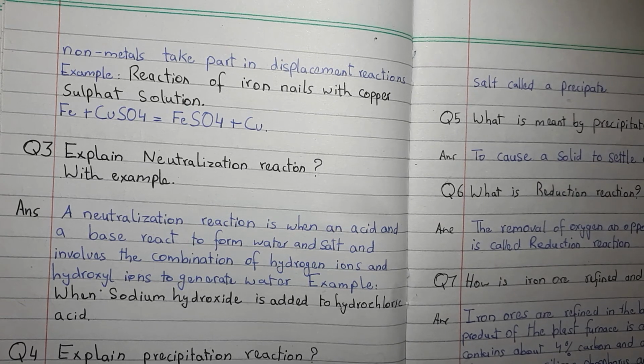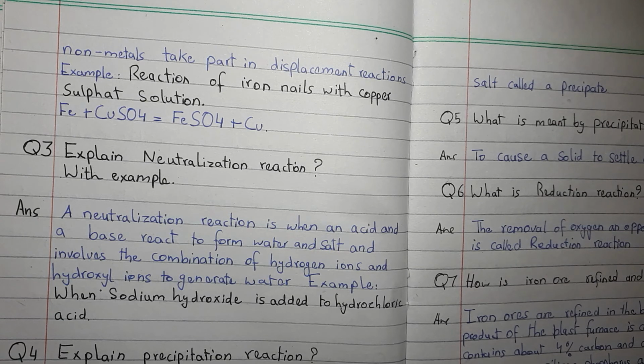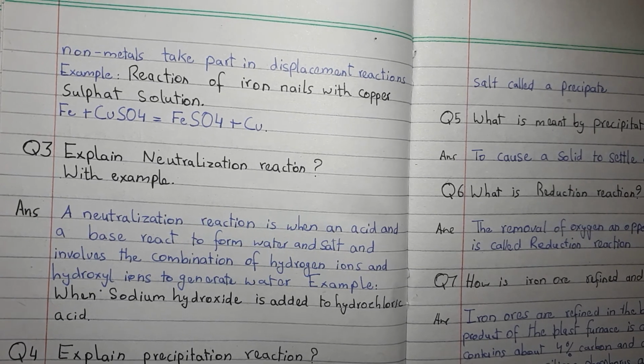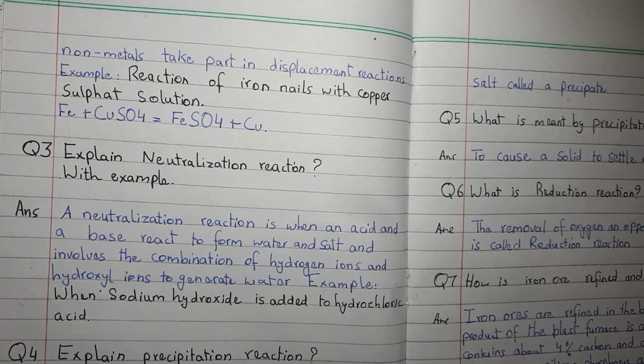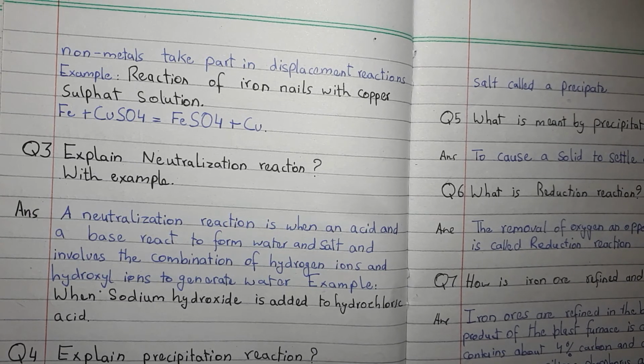A neutralization reaction is when an acid and a base react to form water and salt, and involves the combination of hydrogen ions and hydroxyl ions to generate water. Example: when sodium hydroxide is added to hydrochloric acid.